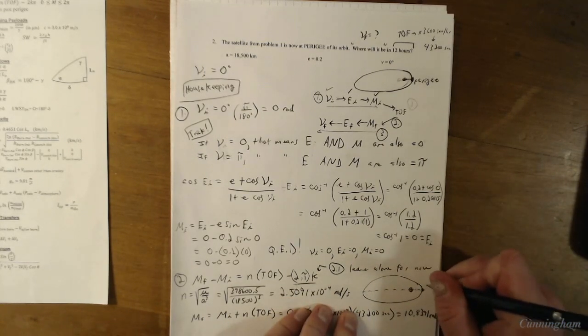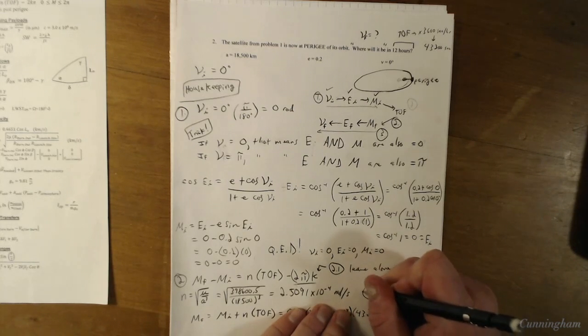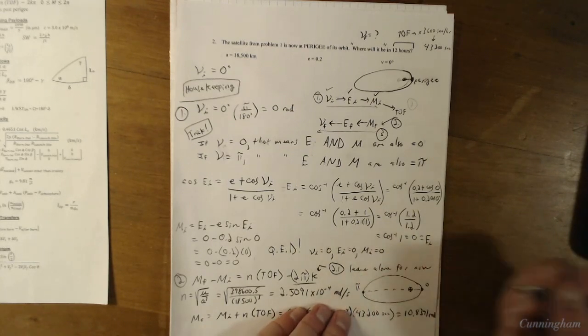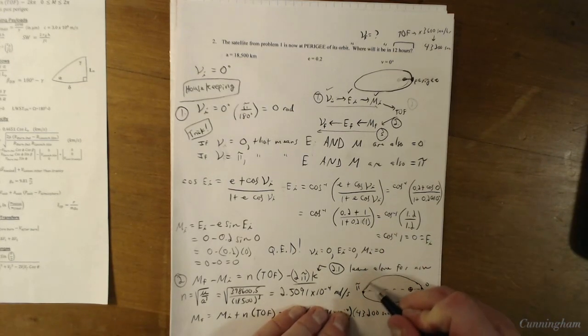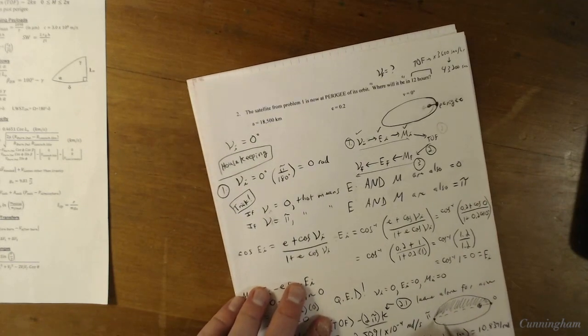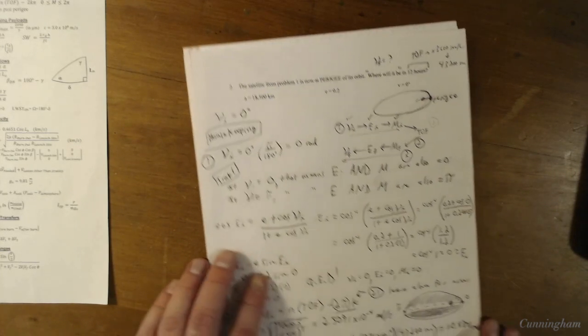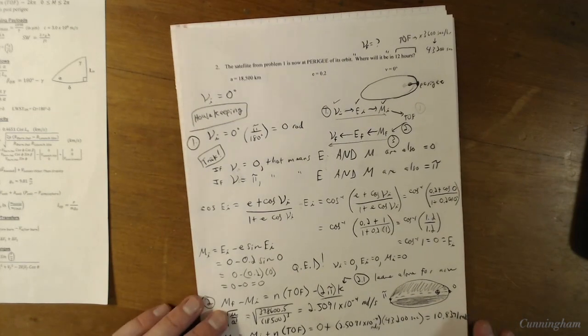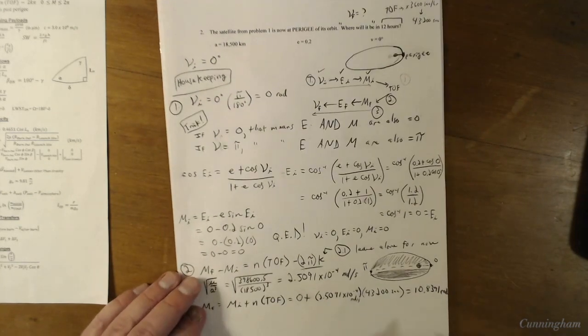True anomaly would be 0 right here. True anomaly would be pi over here at apogee. So remember, if I get true anomaly initial to be in the upper quadrant, I want it to be in that upper quadrant for E and M. Same thing if it's in the bottom quadrant. So I'm trying to do my art class shading in a different direction here. That's why computers exist, so I don't have to draw. But not a bad thing.